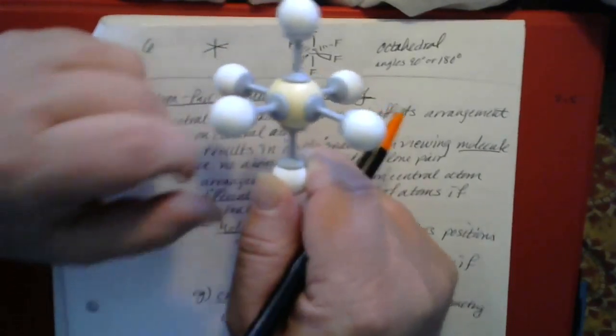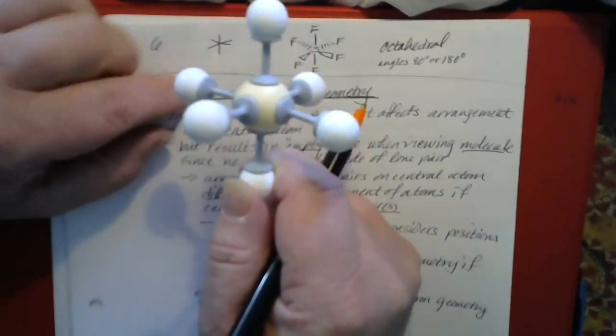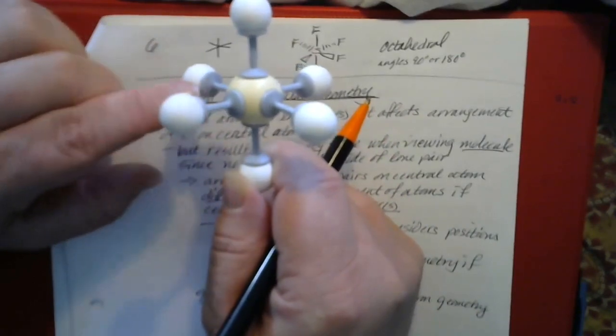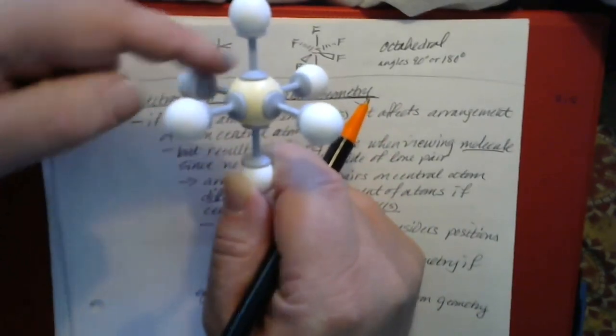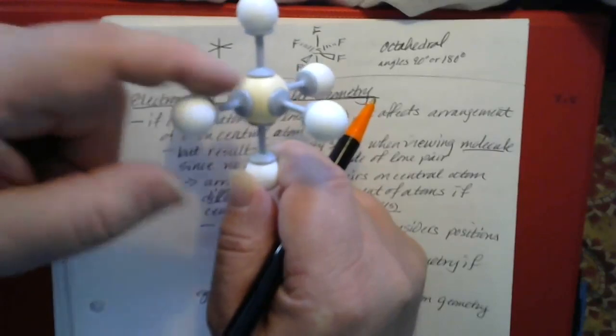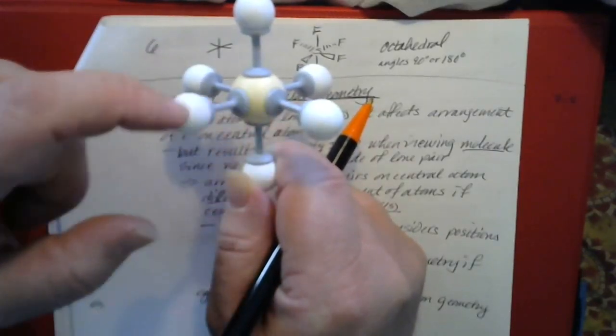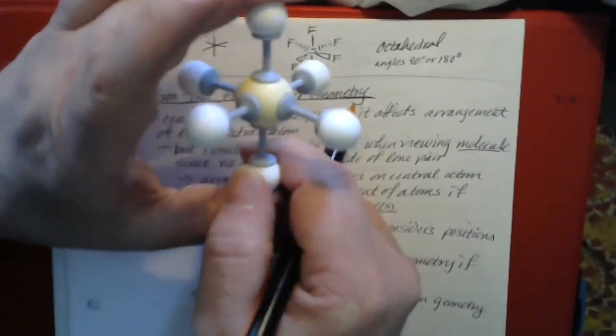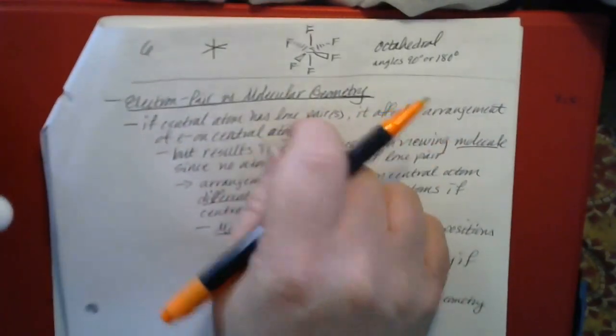And you can draw it with the wedges like I've drawn here for SF6, which is an example of a molecule with an octahedral arrangement. And you can see the dotted lines represent the atoms going back, and the wedges represent the bonds coming out at you. And then the straight lines represent the things going straight up and down.